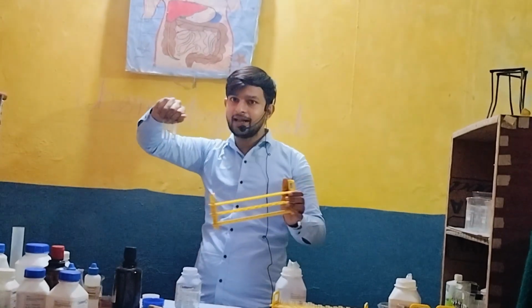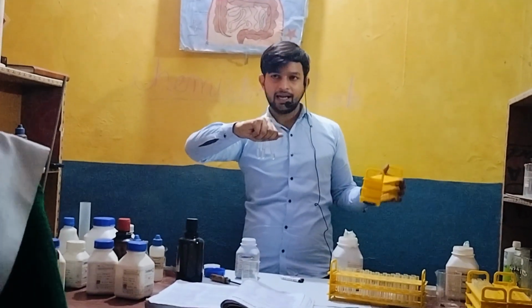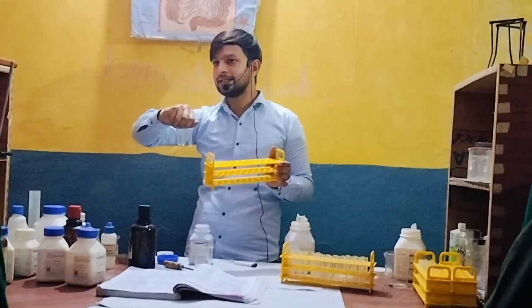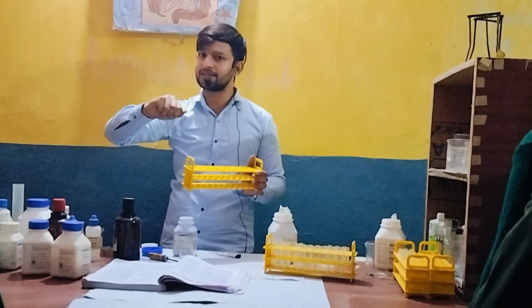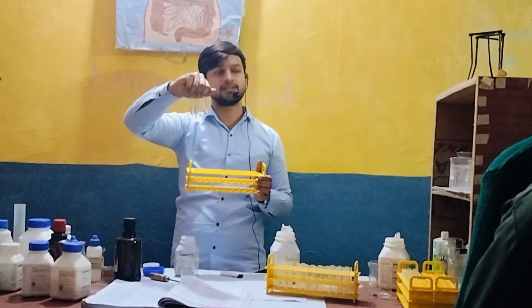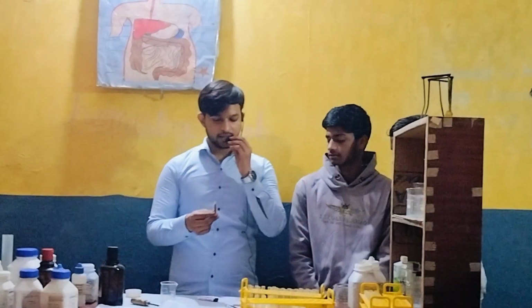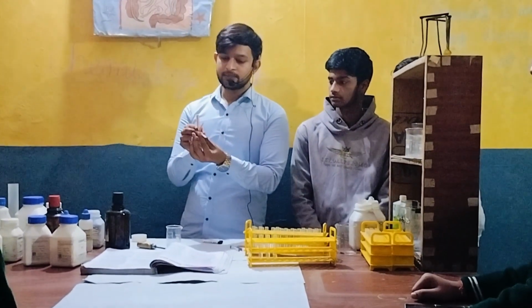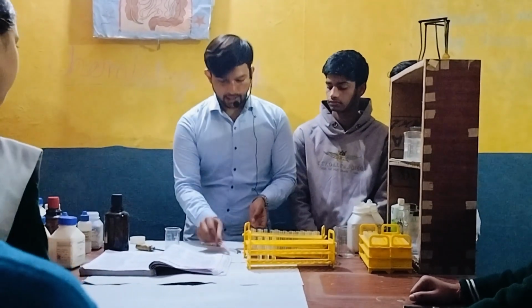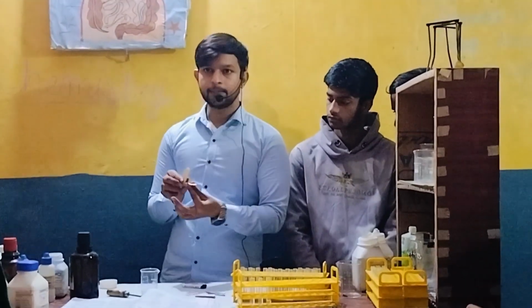So with the help of our natural indicator, that is litmus paper and then pH paper, and then the synthetic indicator, we have phenolphthalein and methyl orange. We will do experiment and then we can confirm that in which test tube there is acid, base and water. So let's start. Okay, please stop. Okay, so this is red litmus paper. Okay, and this is blue litmus paper we have, and this is pH paper.